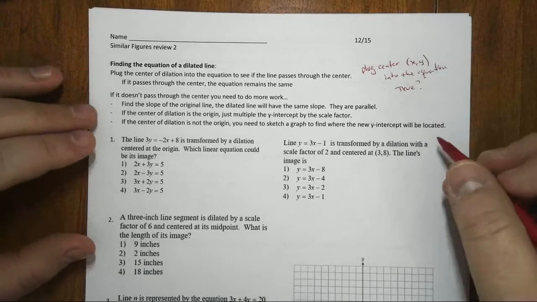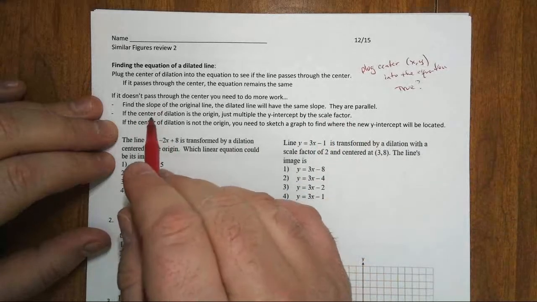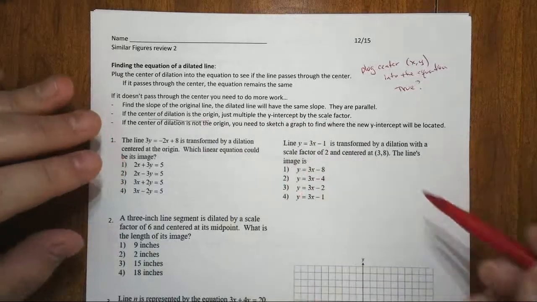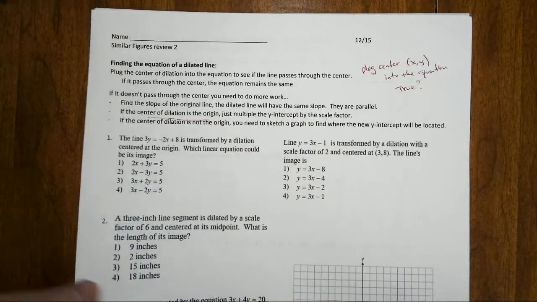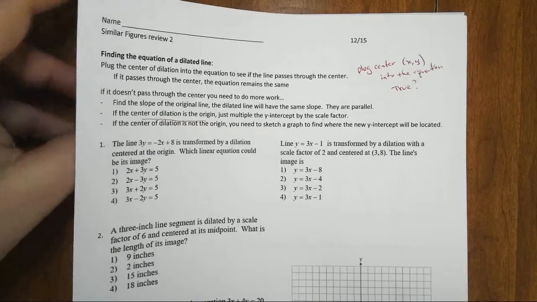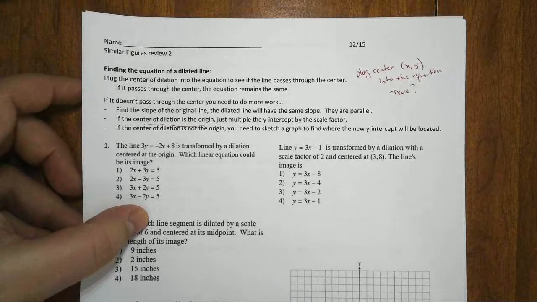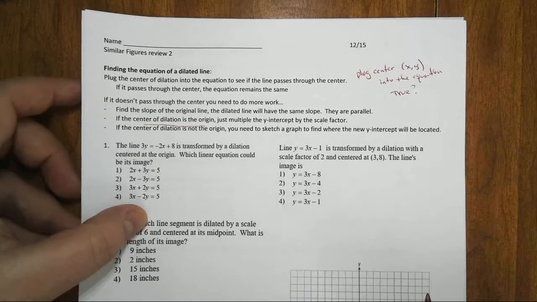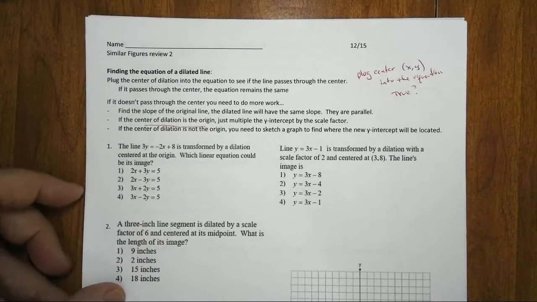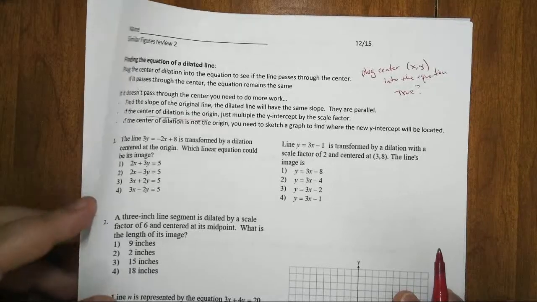If it's not on the line, then we have to do a little bit more work, right? If the center of dilation is the origin, we just multiply the y-intercept times the scale factor, and if it's not, we're going to need to do the graph. And then just compare, look at the dilated line. So pick 2 points that are nice, move those points using the distance that it's going to either double, triple, or whatever it is for the dilation. And then once you know what the new line looks like, you can read the slope and y-intercept. Well, slope should be the same. Y-intercept is going to change. So that's all you're going to do for that one.